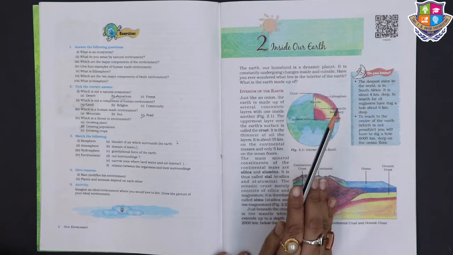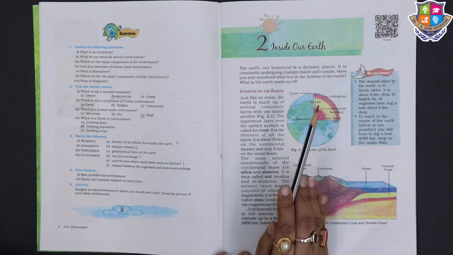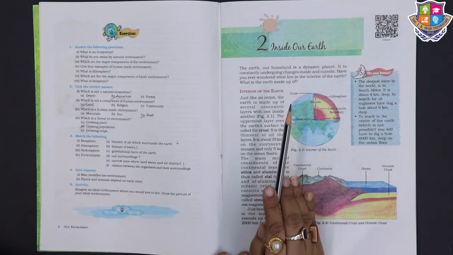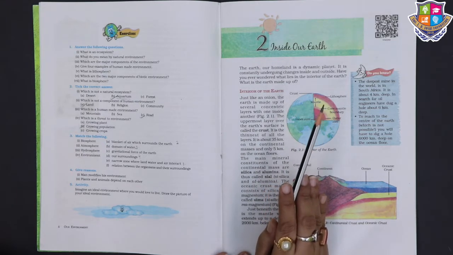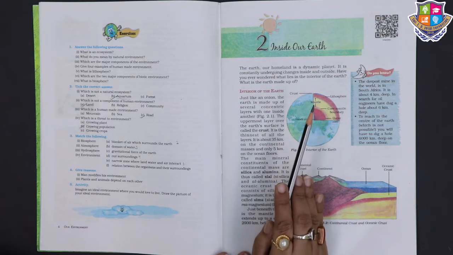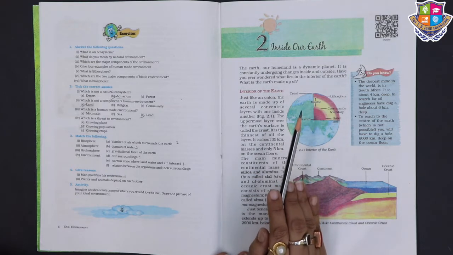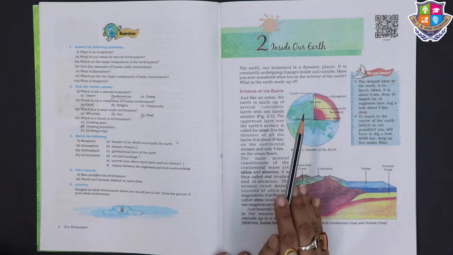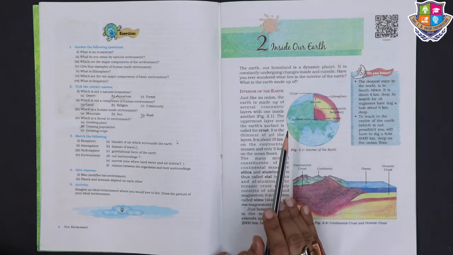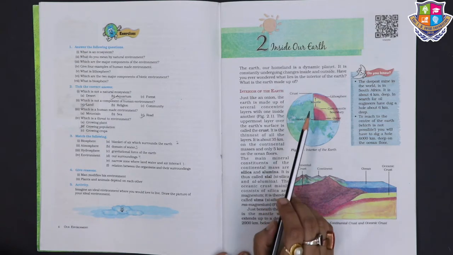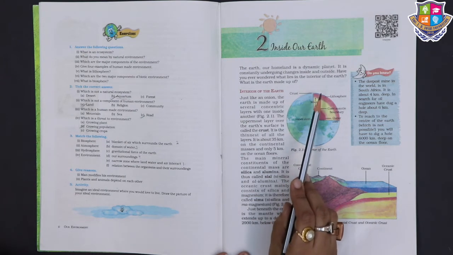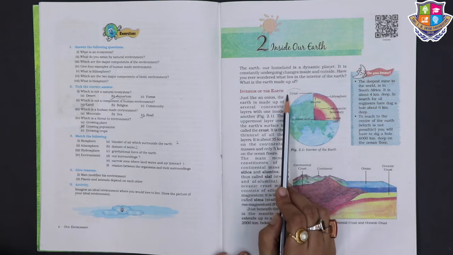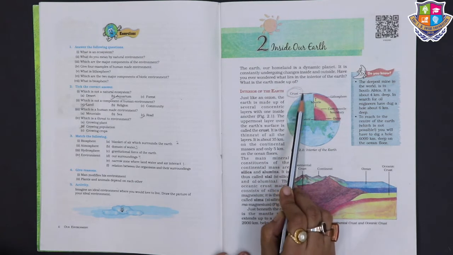Then many living and non-living things are also settled on land. But this land where we are staying by building houses, below this land also there are different layers. So the first layer where we live, where we stay, is known as the crust.